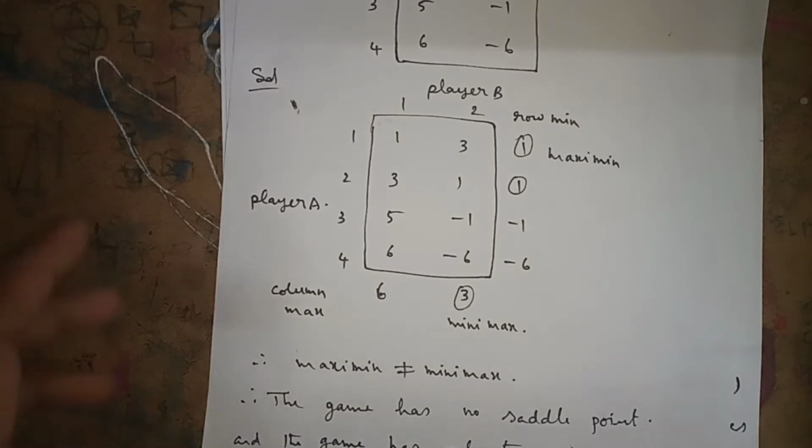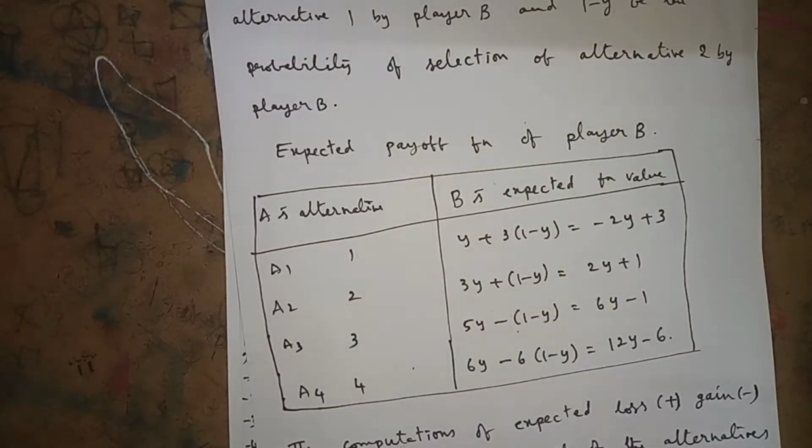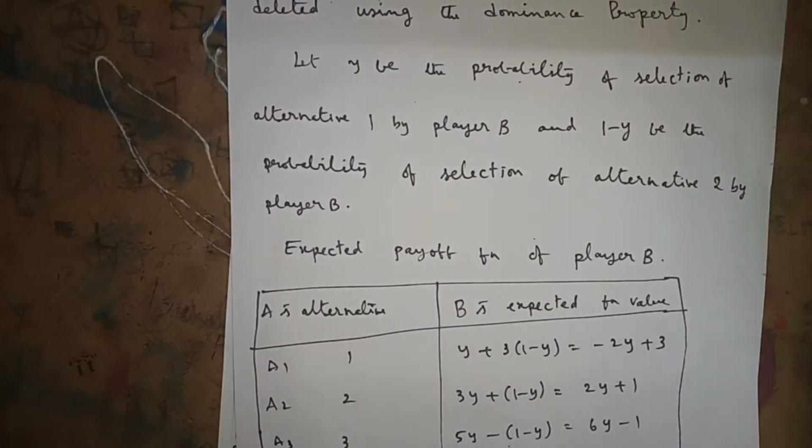It is applicable for rows only, because only 2 columns are there, it is fixed. Don't apply the dominance property for columns, apply it for rows only if applicable. If it is applicable, apply it and reduce as simply as possible. If it is not applicable, we can directly draw the graph.